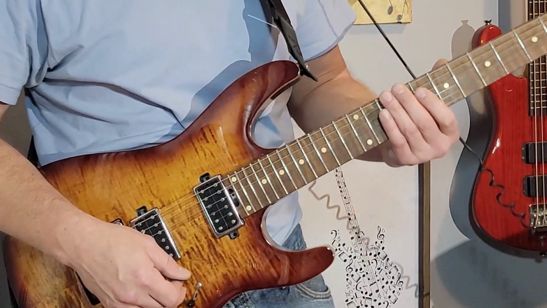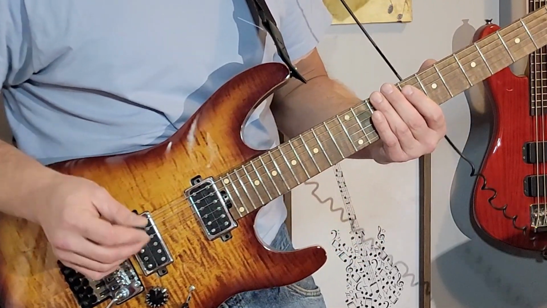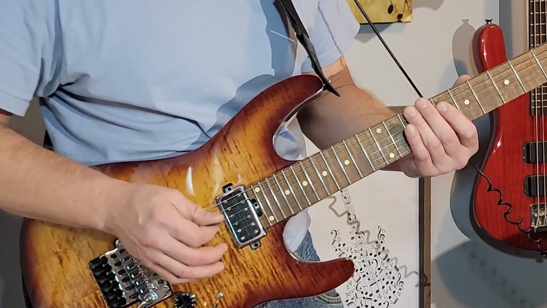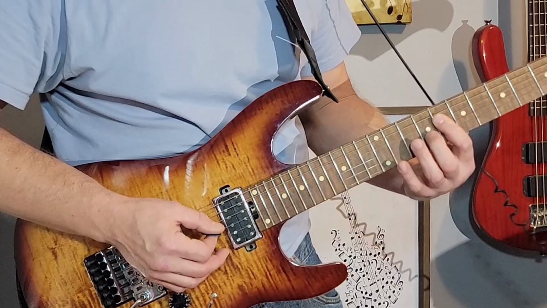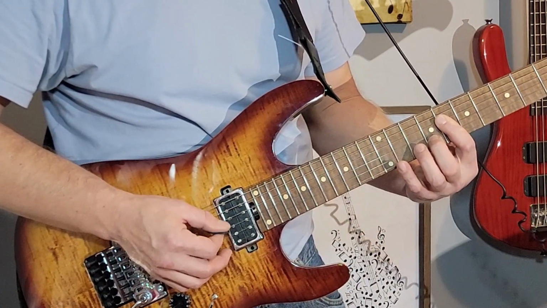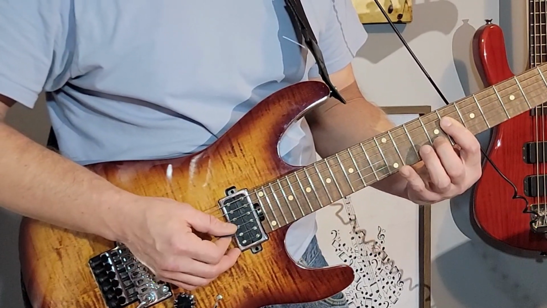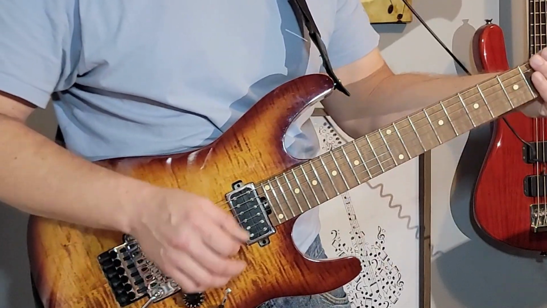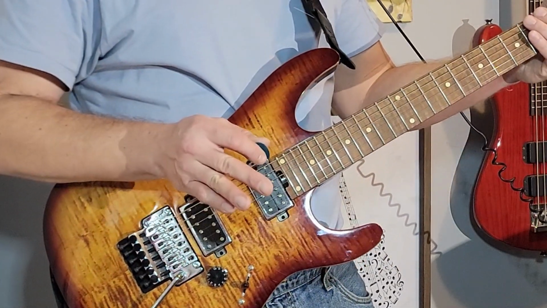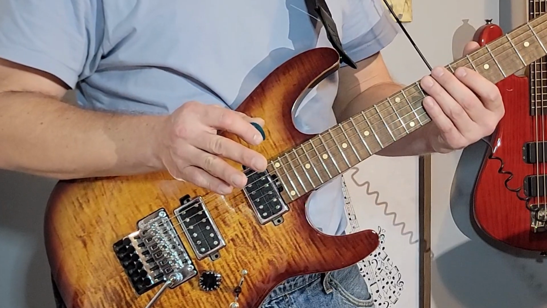So the first one's a very simple one. This is the opening riff. This is the first thing we're playing on the weekend. That riff is in the key of E flat.